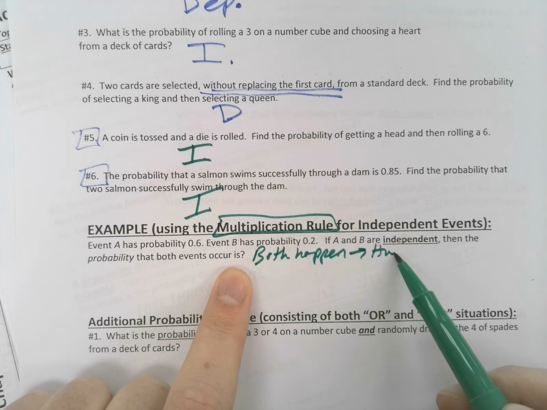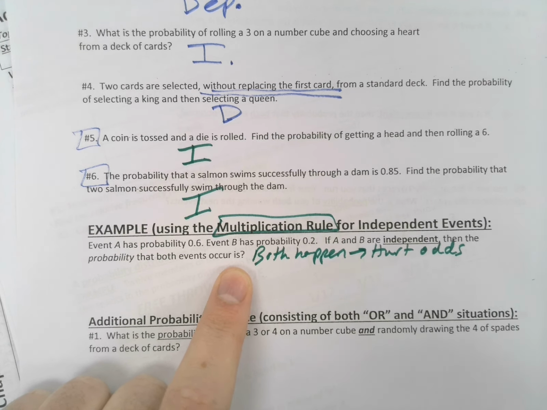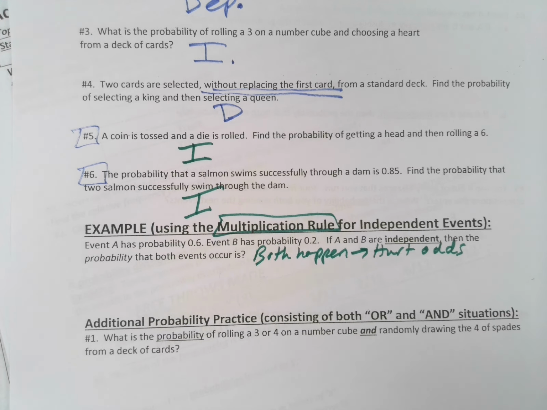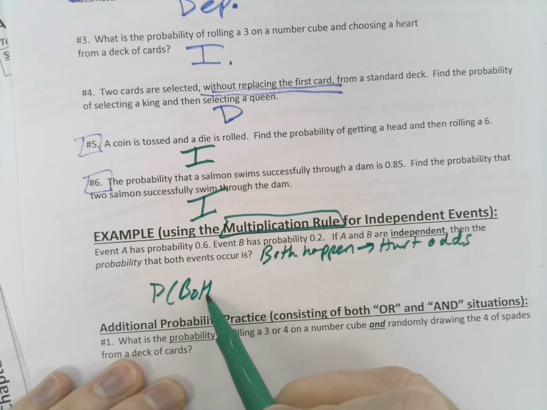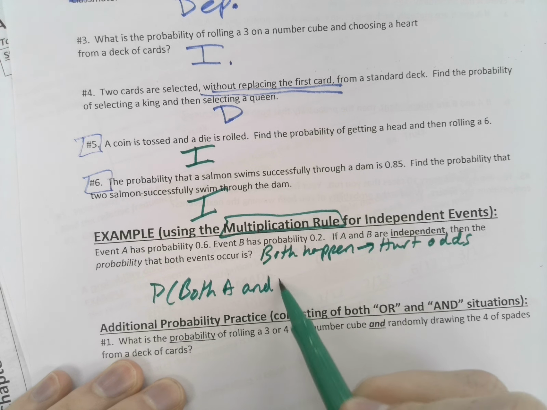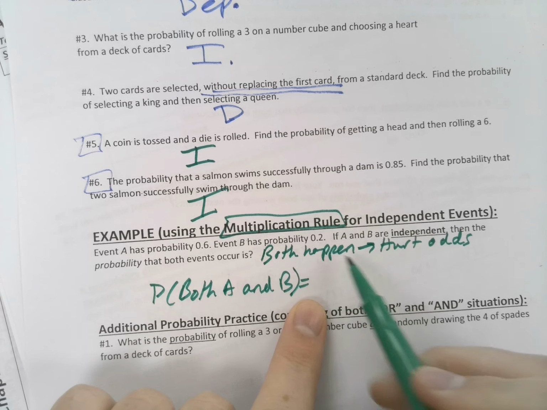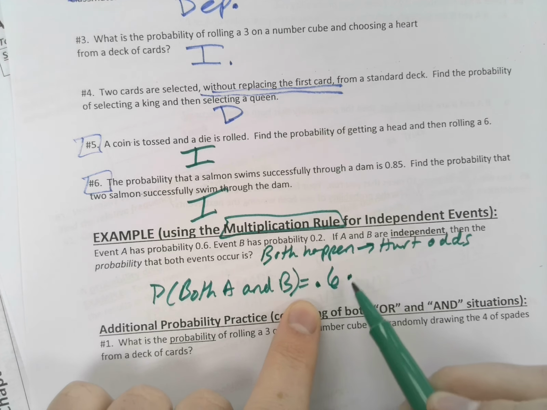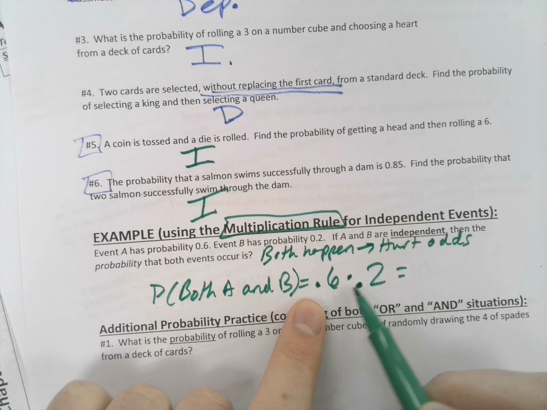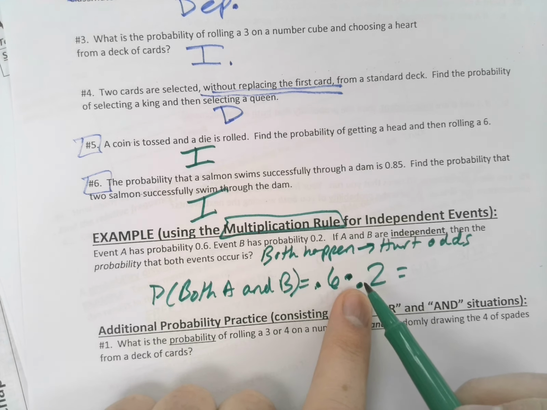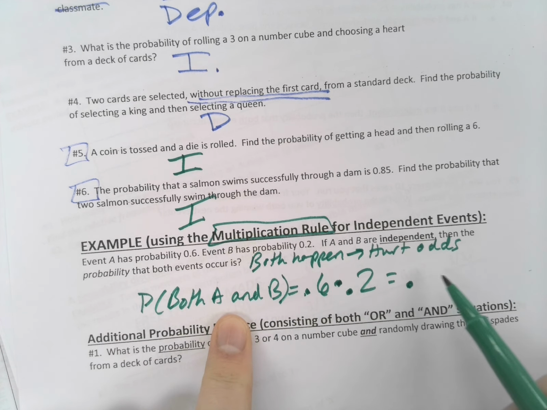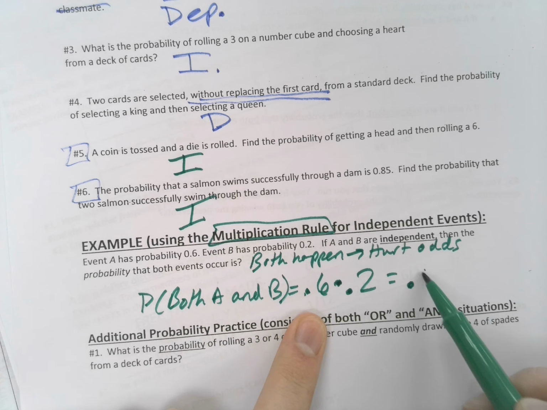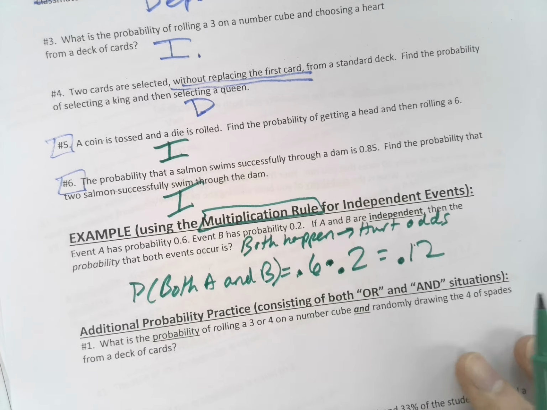Well, that's going to hurt our odds. Because the chances of something happening are one thing, but to have 2 things happen, that's going to be tougher. So for the probability of both A and B happening, we take the probability of A, and we multiply it by the probability of B. And when you multiply decimals, that actually makes the number smaller, which is representative of how it's going to be tougher for both these things to happen at the same time. So 0.6 times 0.2, that's 0.12.